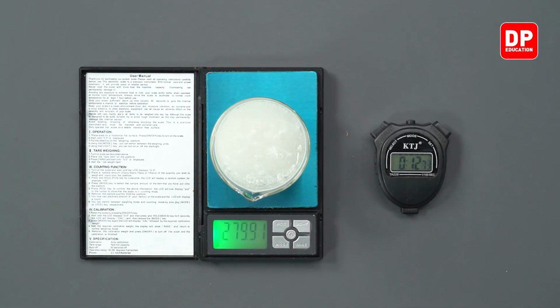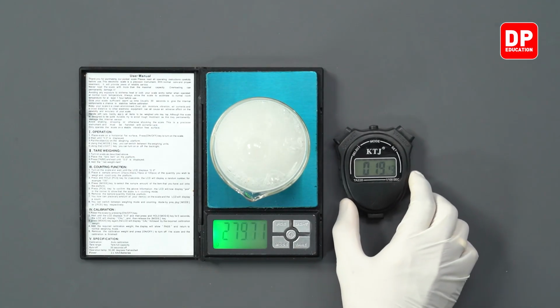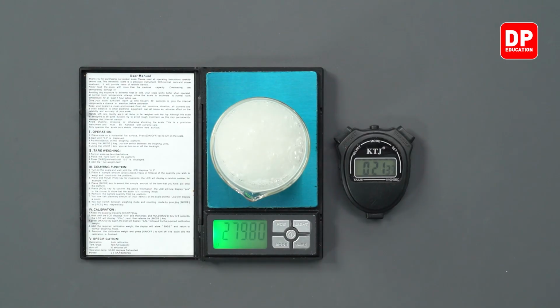So the first reading is going to be 279.80. 279.80 was our first reading at 20 seconds. Second reading would be 279.50.